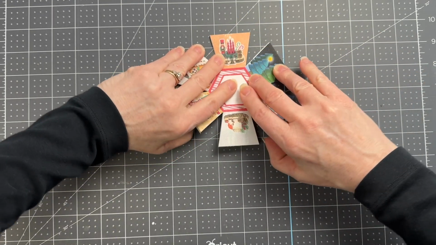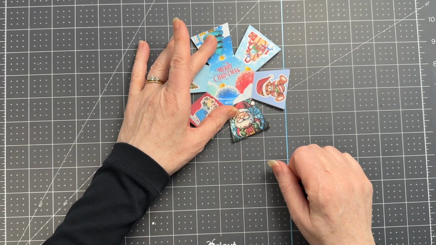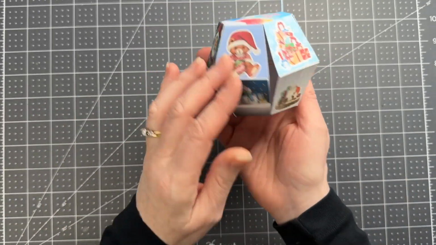So this is the underside of my card, and this is the top. I'm just going to release it, and it forms that ball.